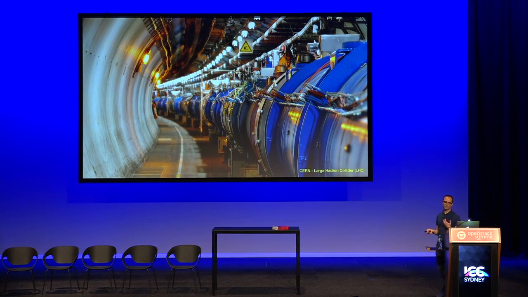And to achieve this state, they need to be operated at a very low temperature, minus 271 degrees Celsius. You can imagine only to cool down everything takes weeks and a lot of helium. These are huge magnets. They are between 5 to 15 meters, and some of them can weigh up to 35 tons, each one.